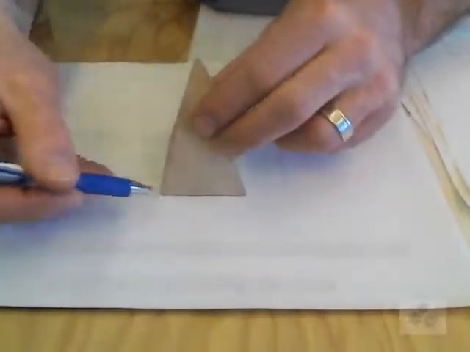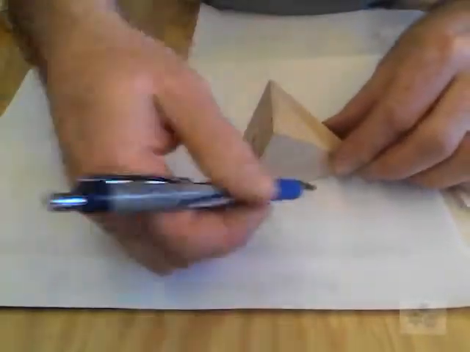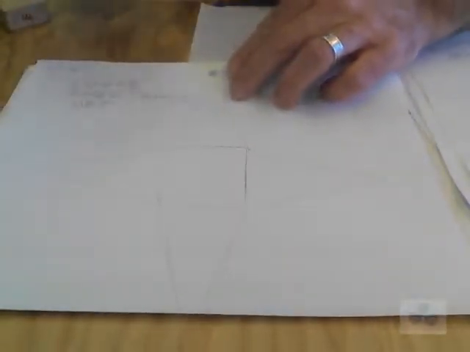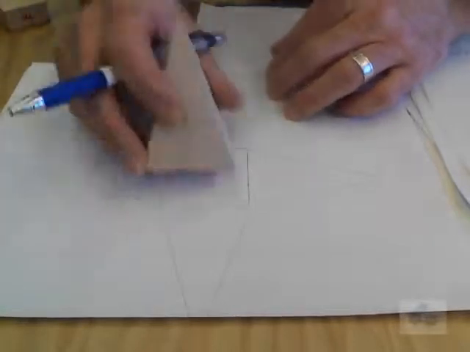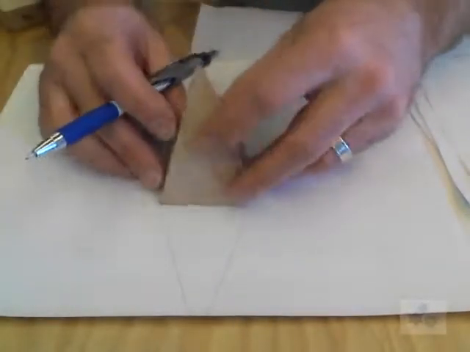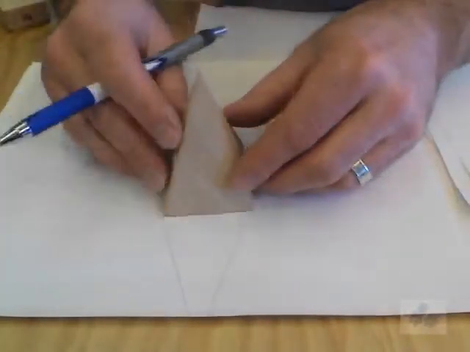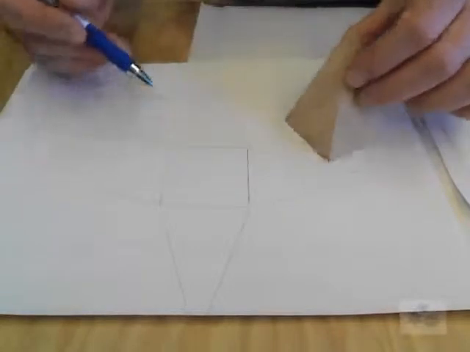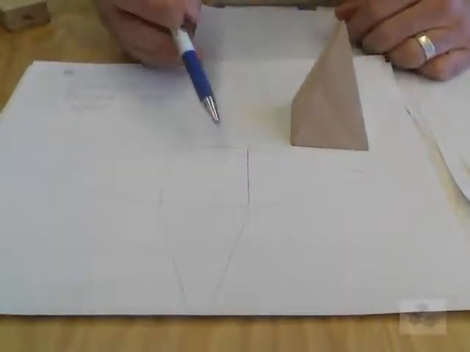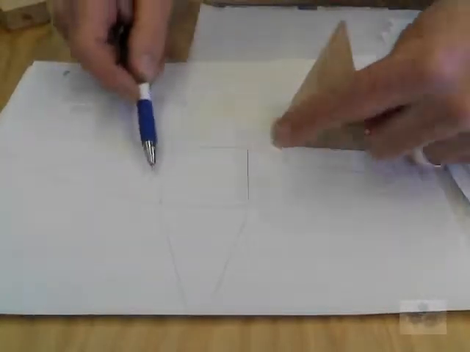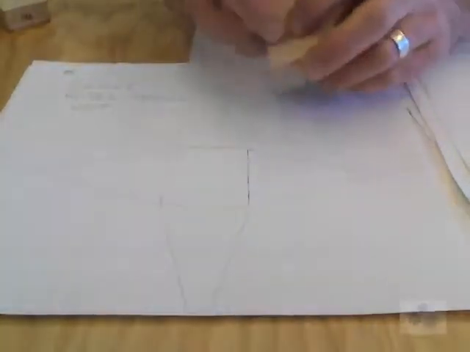So if we started tracing all these sides, flip over, trace, we get something that looks like this right here. There's the base, there's one side, okay, there's another side, there's another side, and another side. So that's what the net diagram looks like for a square-based pyramid. A square on the bottom, and 4 triangles extending off of each edge of the base.